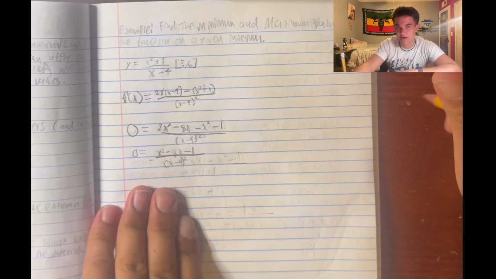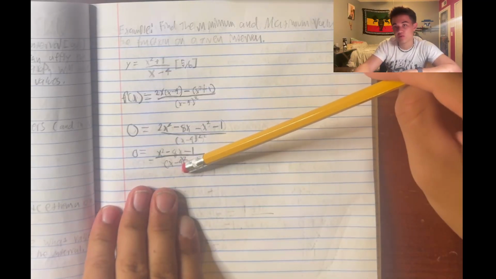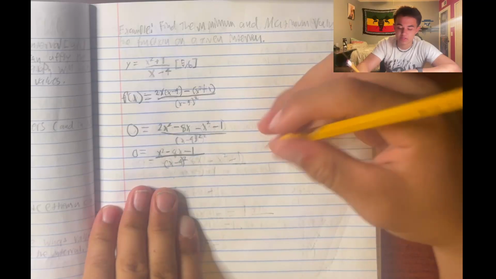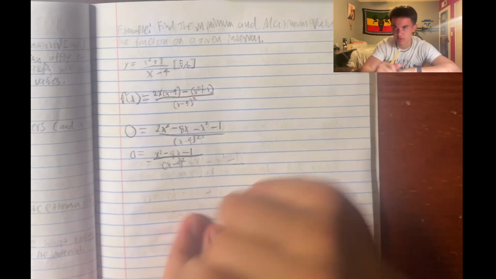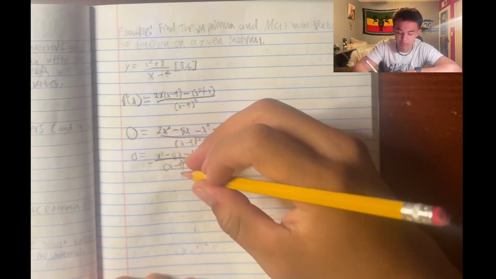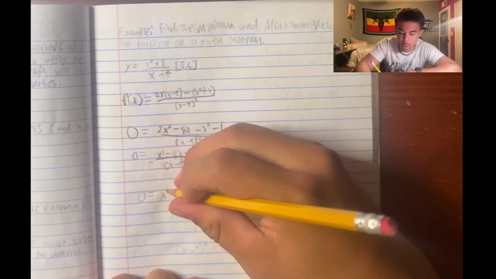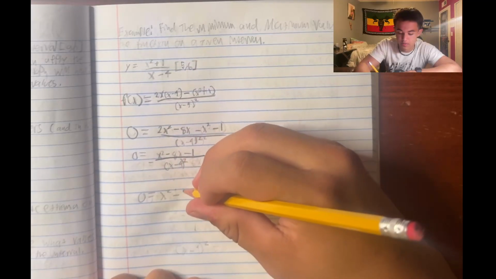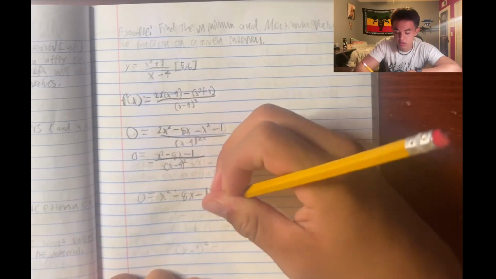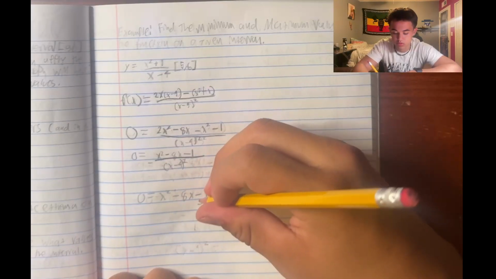One thing about a function like this is that when the bottom is equal to 0, it's going to not exist. And when the top is equal to 0, the whole thing is going to be equal to 0. Since critical numbers occur where it is 0 or does not exist, we're going to set both the top and the bottom equal to 0. So 0 is equal to x squared minus 8x minus 1. So plus 1 on each side.